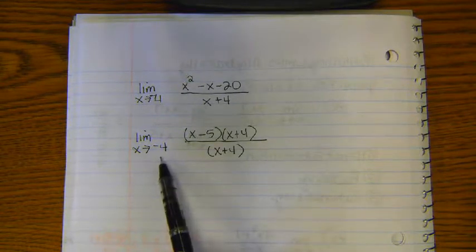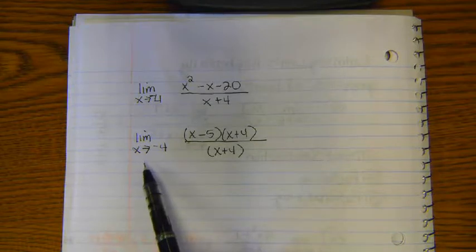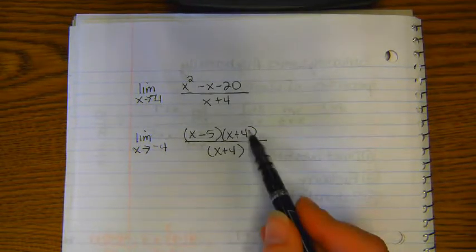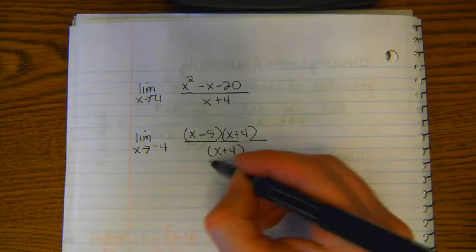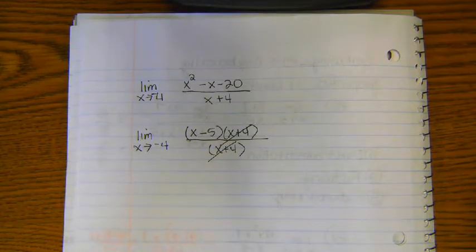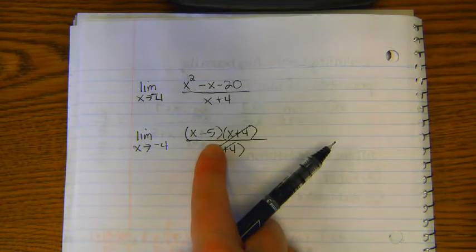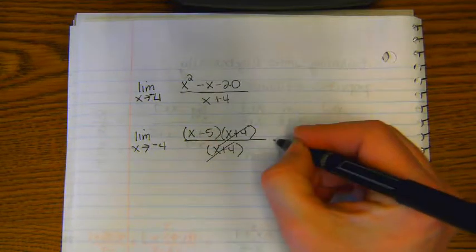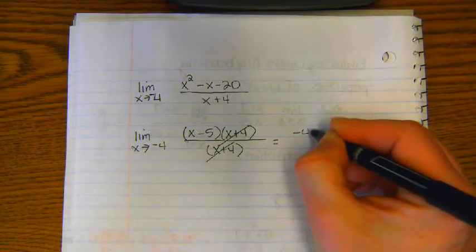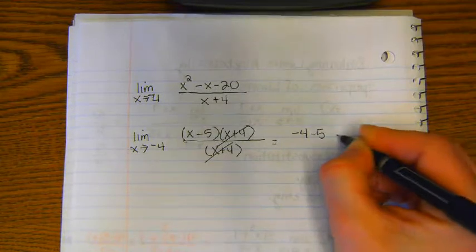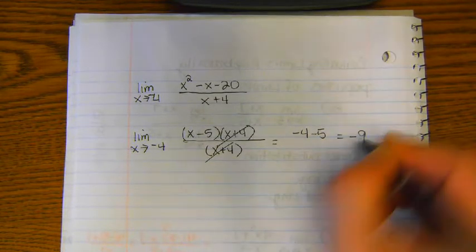I still can't find it at -4. However, I can find its limit, okay? Because what happens here? Let's cancel these out. Now, I'm left with the expression x minus 5. Can I plug in -4 now? I can. So this limit is just going to be -4 minus 5, which is -9.